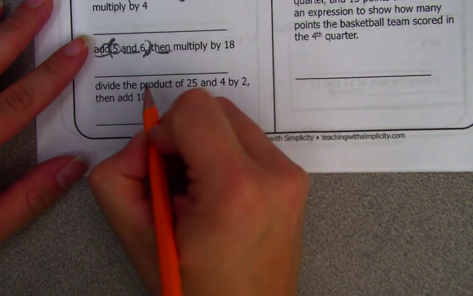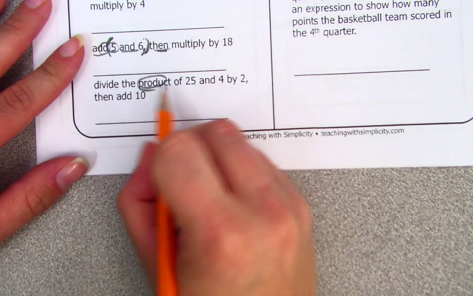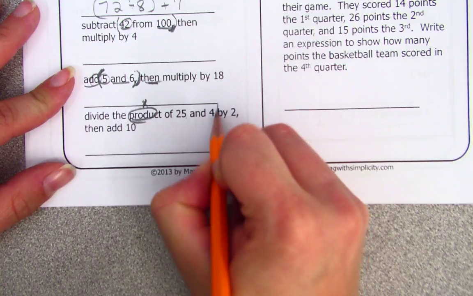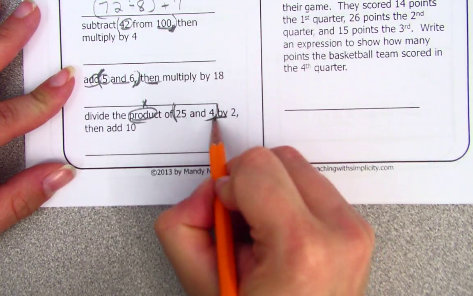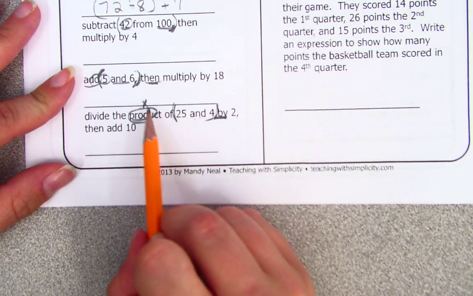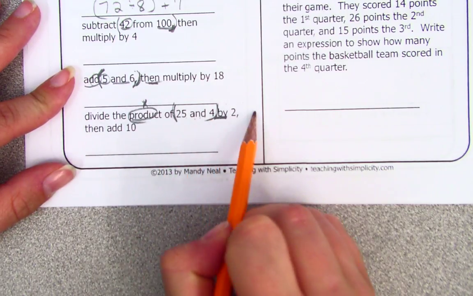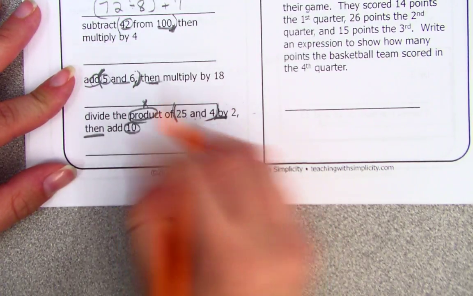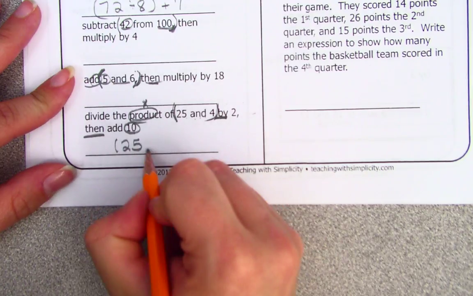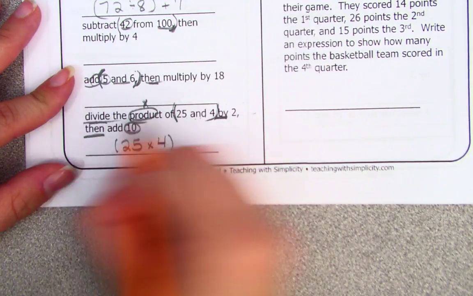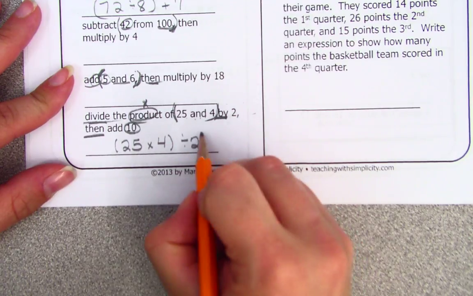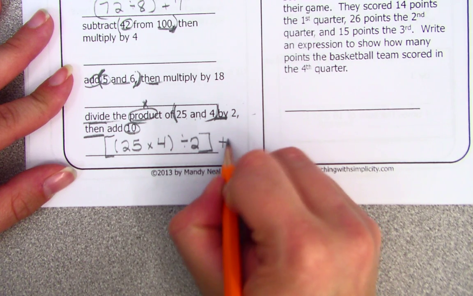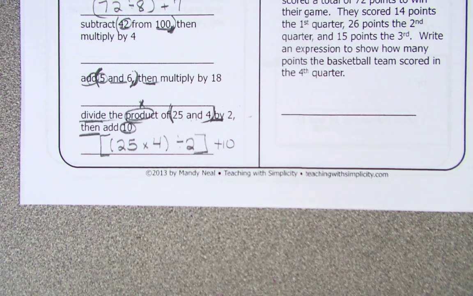The next one says divide the product. Product. Once again, product means answer to a multiplication problem. Divide the product of 25 and 4, in parentheses, by 2. So that's telling you, okay, here's my product, 25 and 4. I'm going to divide it by 2, then I'm going to add 10. So if I write that down, because right here I wrote my parentheses, so 25, product means multiply times 4. Oh, divide, okay, I'm going to divide by 2. And I'm going to put this in brackets, and then I'm going to add 10. Because of the comma, it's telling me I need to take that to another step.